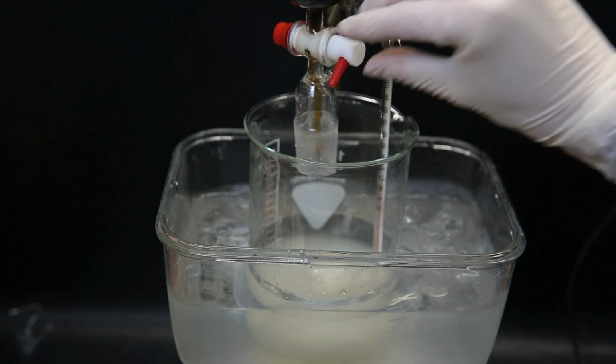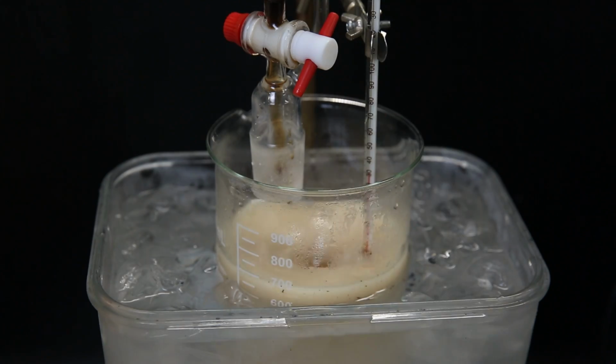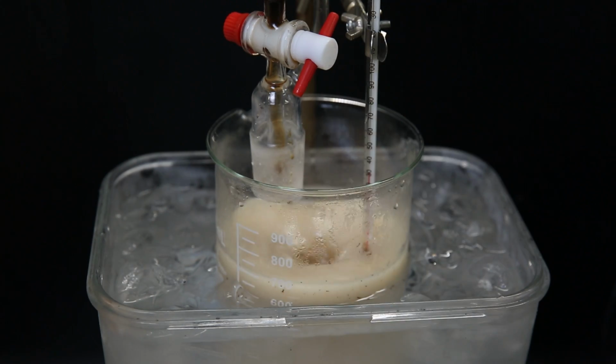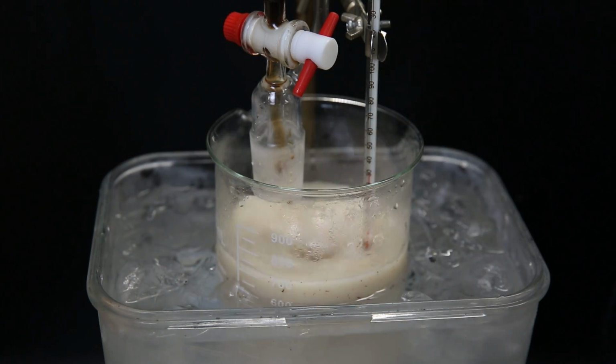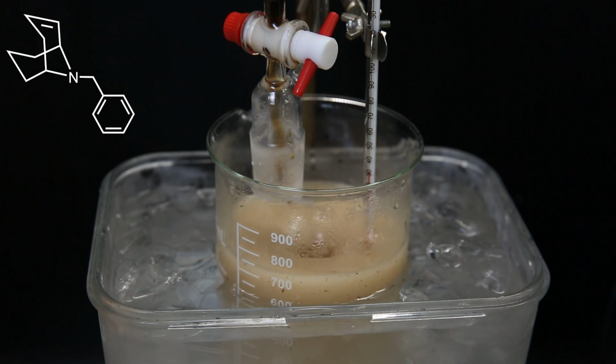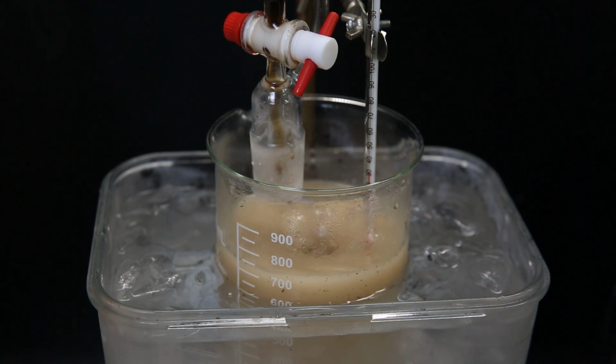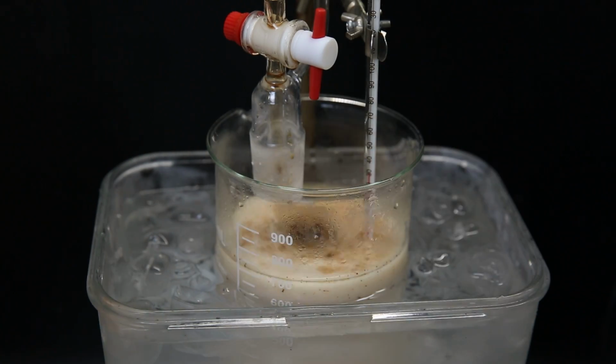I make sure that the temperature is at or below 30 C to prevent any degradation. I occasionally add more sodium hydroxide solution to keep the pH basic to destroy all the sulfuric acid and keep the product deprotonated and in suspension. When all of the black mixture has been added, it is finished and the resulting mixture has a basic pH.